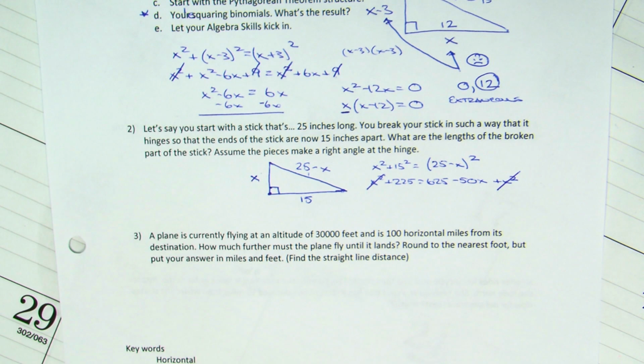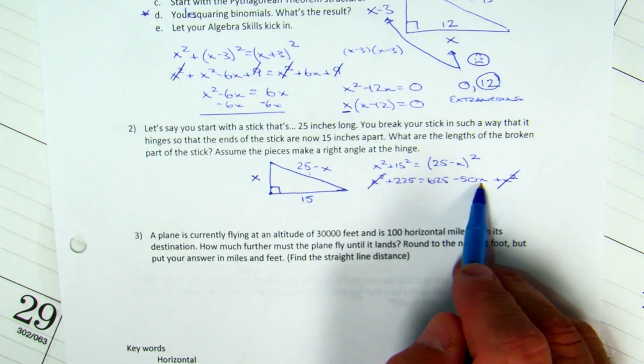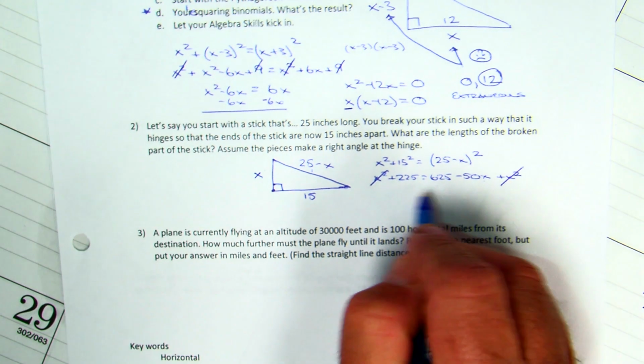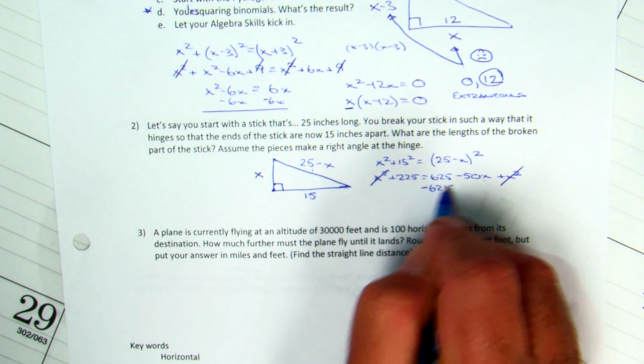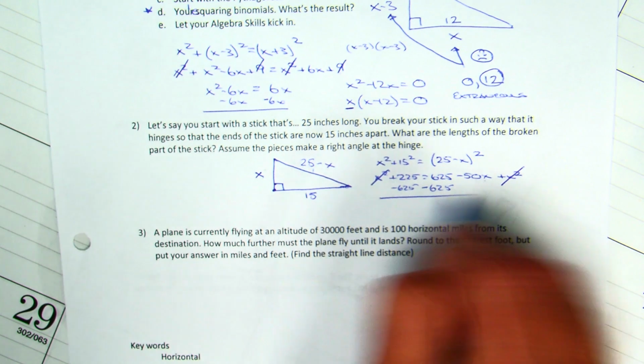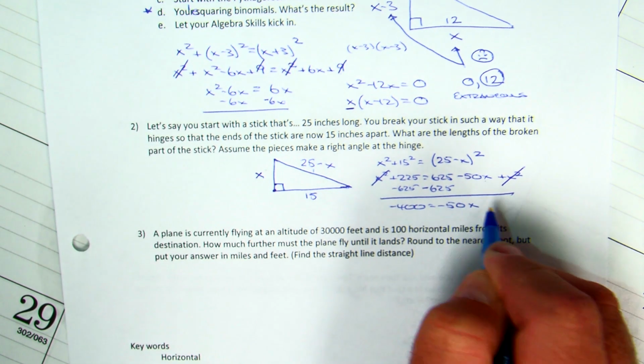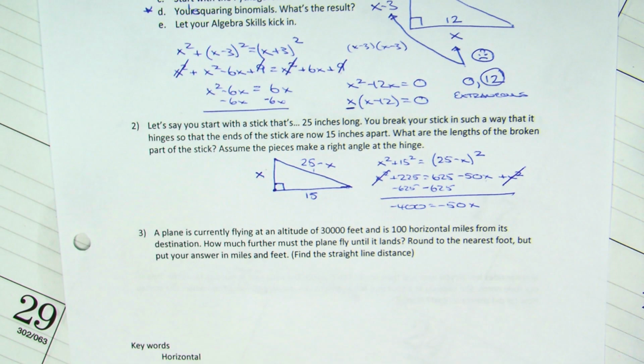Joy upon joy. I'm trying to solve for x. That's a positive 625. How do I get rid of a positive 625? Subtract 625. Negative 400 equals negative 50x.